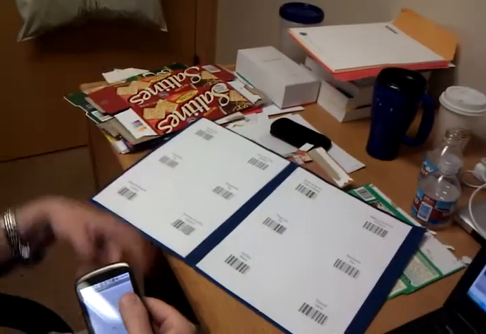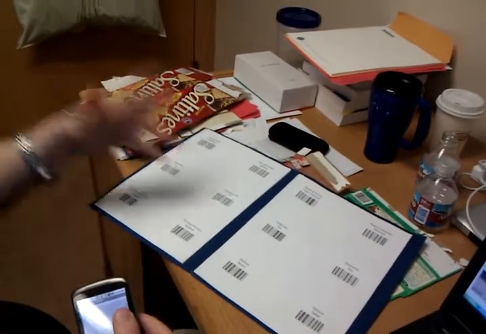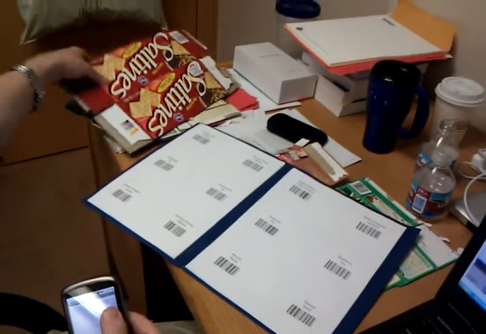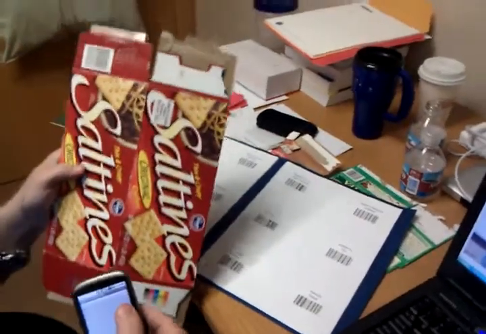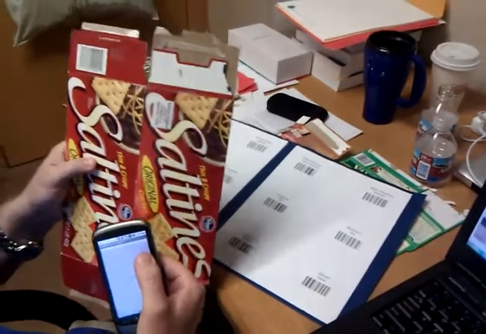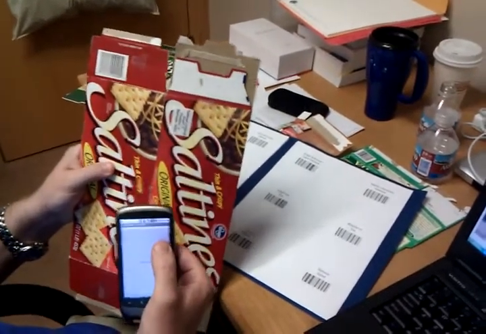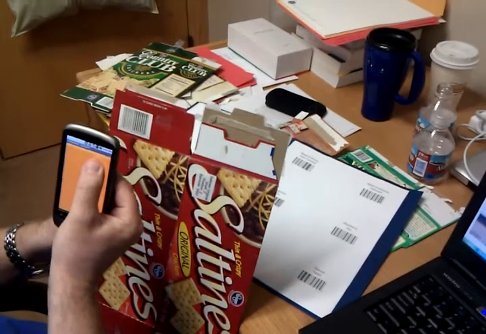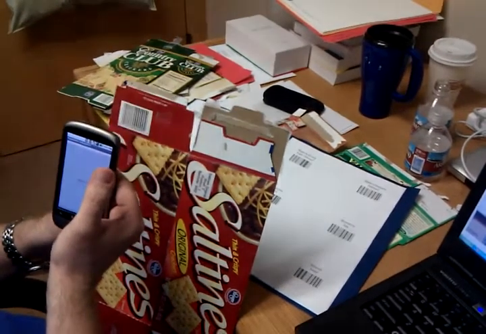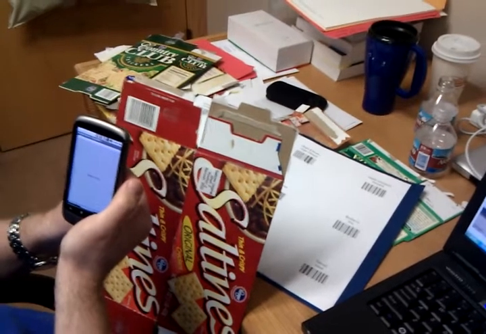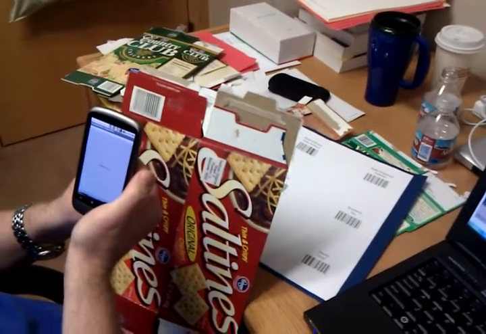So then the second thing is product identification. You reach over that shelf barcode and grab the picture of thin and crispy saltines. The zip archive for the demo has a whole bunch of product pictures with UPC barcodes. And then you align the camera with the barcode, and it said UPC thin and crispy saltines.